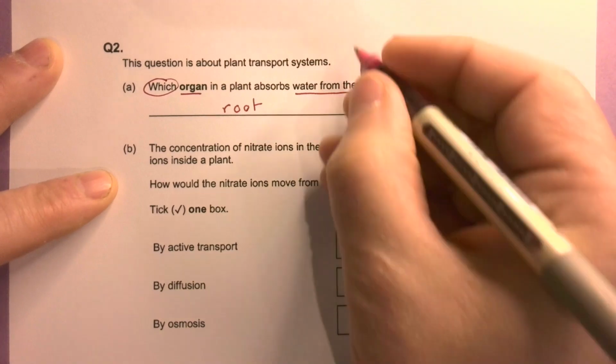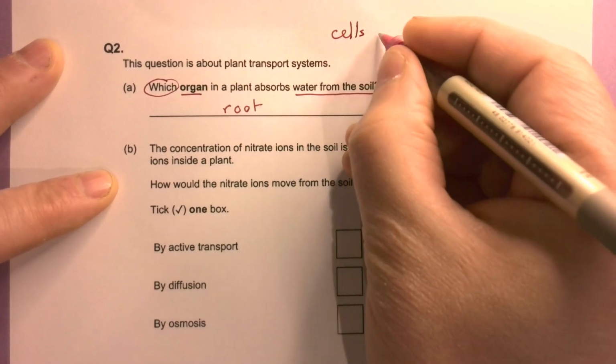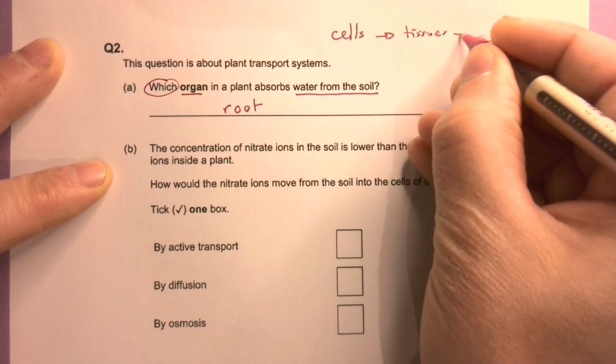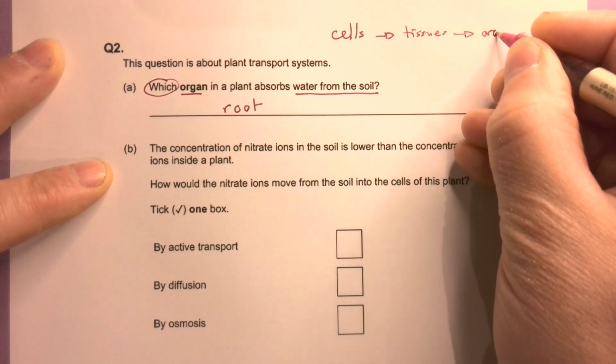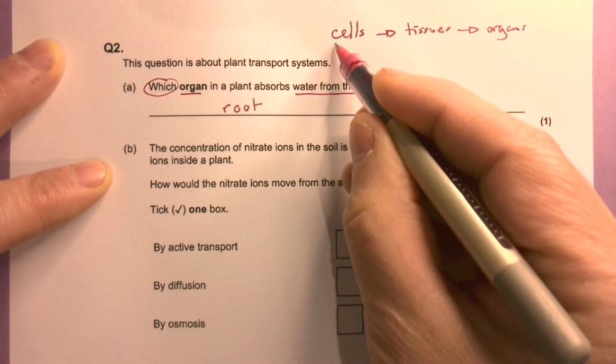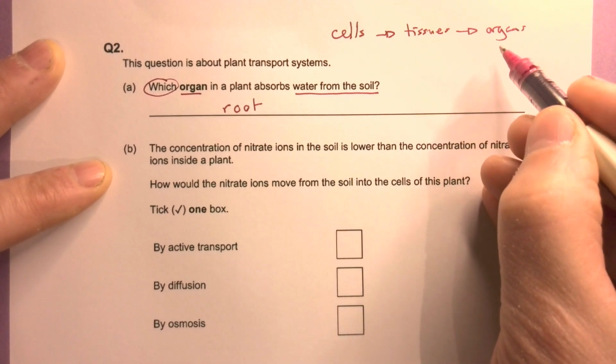Remember, cells make tissues, and tissues make organs. Okay, so a root hair cell is a cell, not an organ, so you wouldn't get a mark for that.